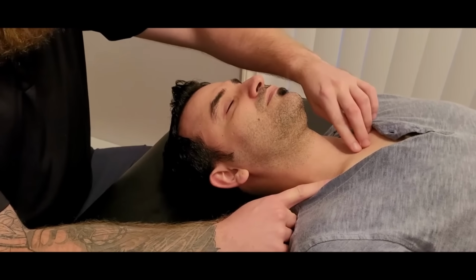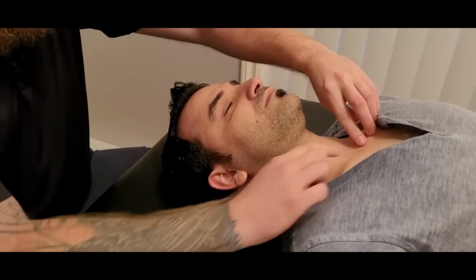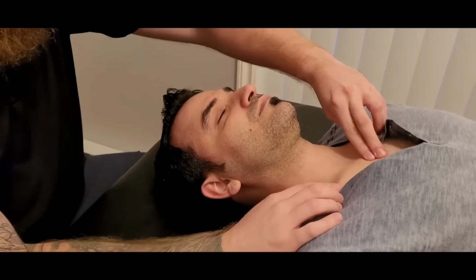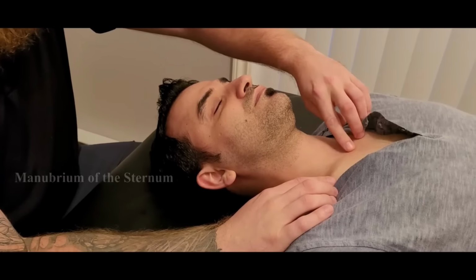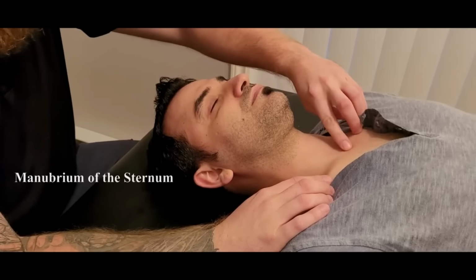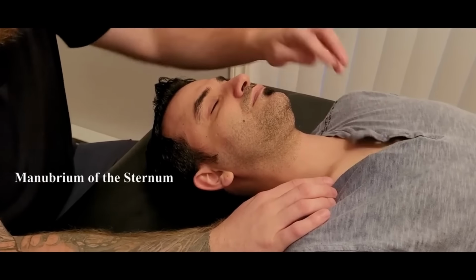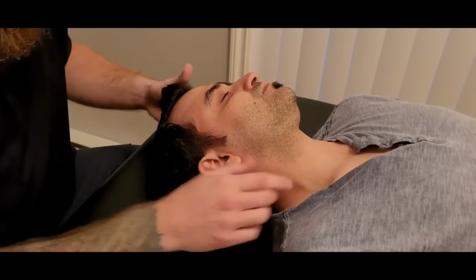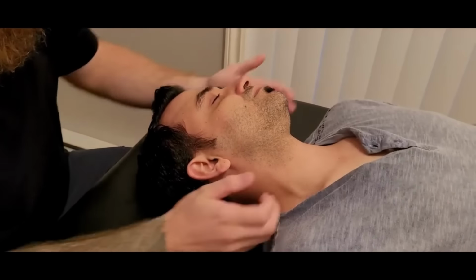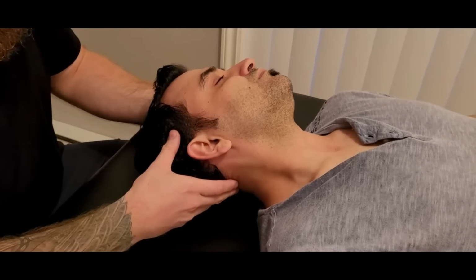sternocleidomastoid, one of the origins is on the sternum. So what I'm palpating is the most superior aspect of the sternum, which is actually called the manubrium, and then kind of right up towards this notch at the top of it, the suprasternal notch. So I'm going to have my partner here rotate the head slightly away from me, which is known as contralateral rotation, and slightly lift the head up off the table.